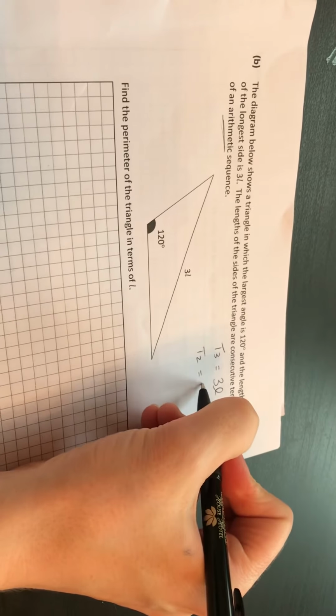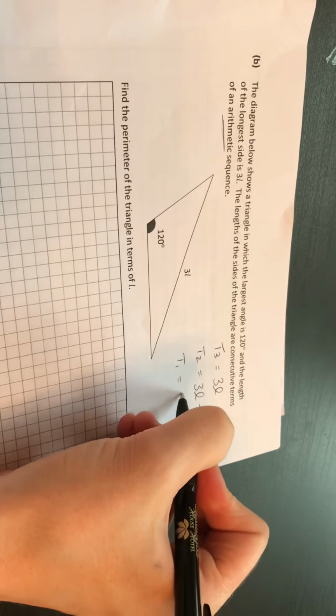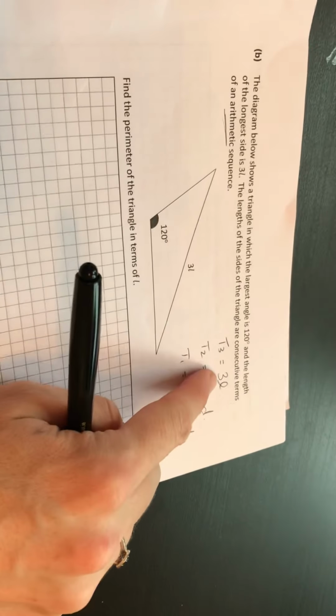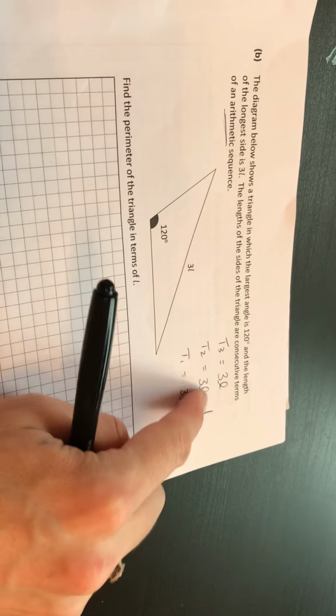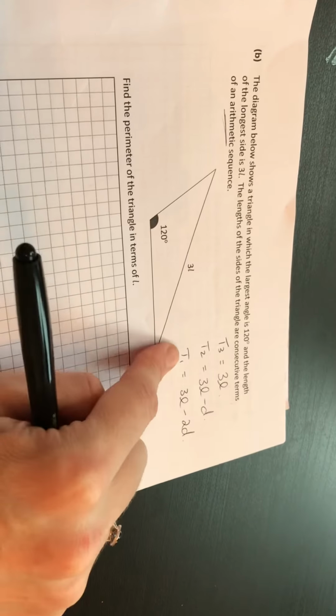T2 is, so it's arithmetic, and T1. So that's my third term. I just take off my common difference to find my second term, and I take off my common difference again to find my first term.